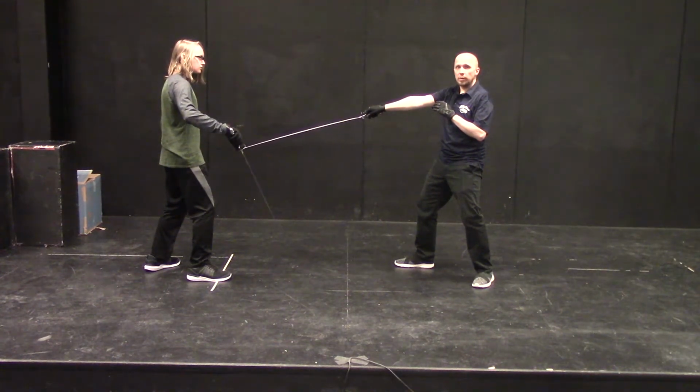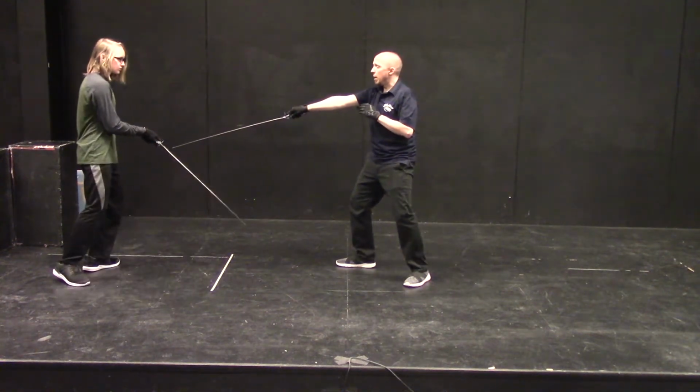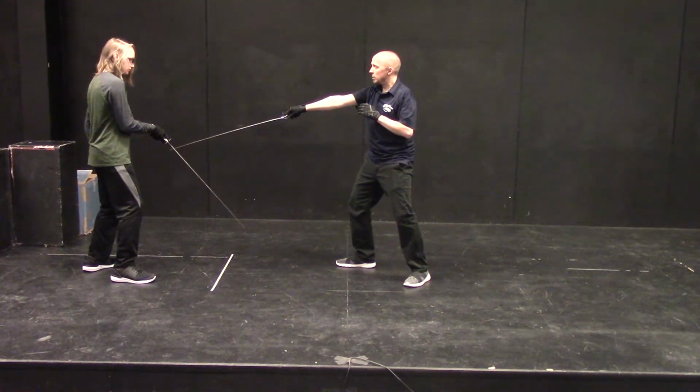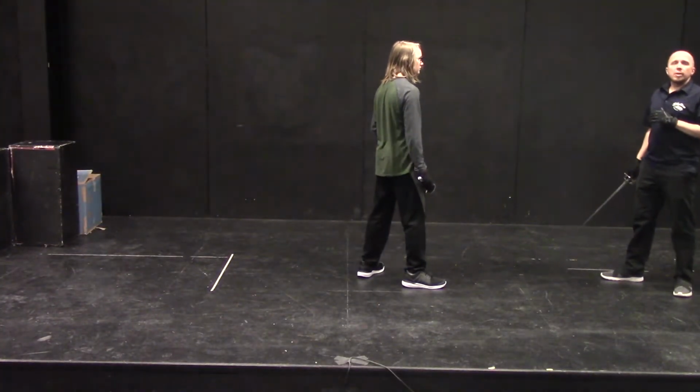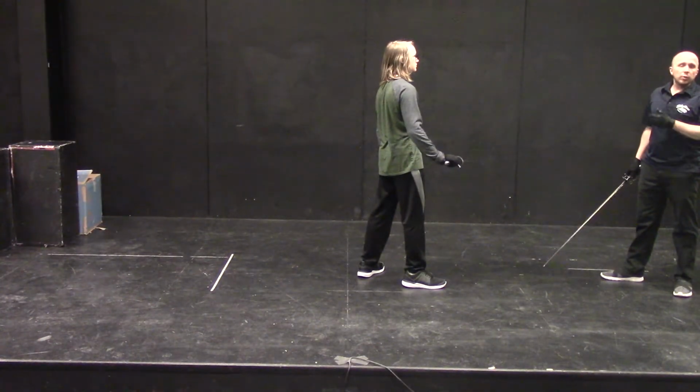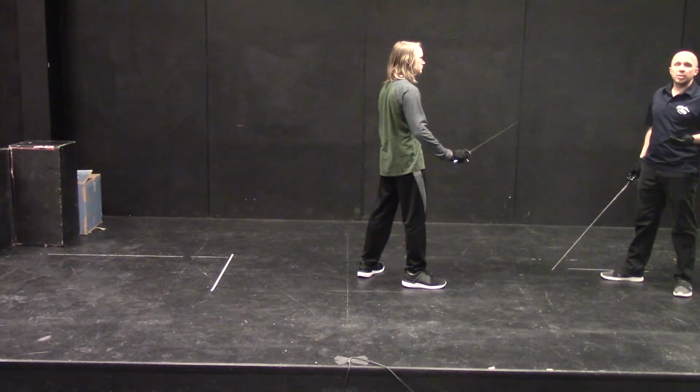They're going to retreat. I advance. And they parry 7 all the way across. Successful parry. Okay, so that was a sequence of disengages. We can do the exact same sequence with deceptions.